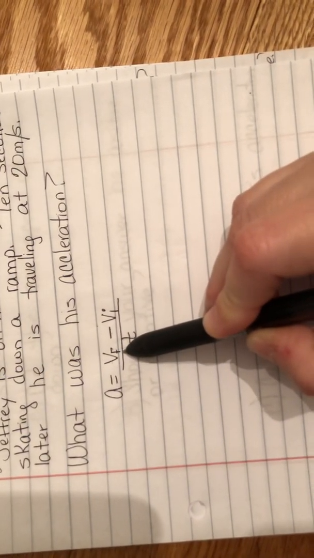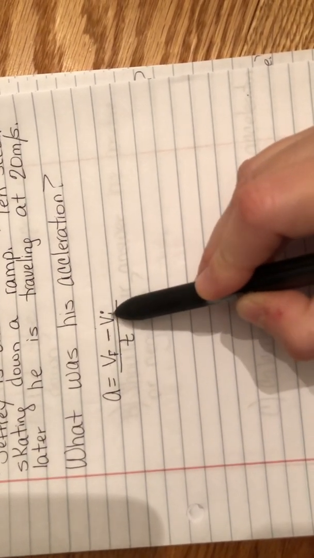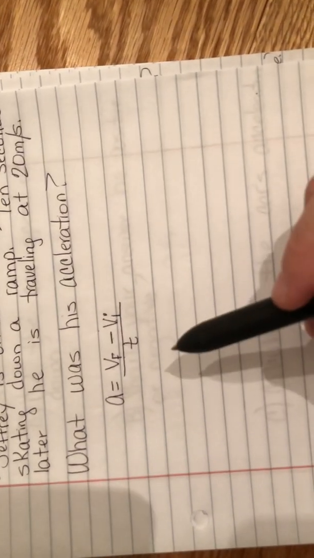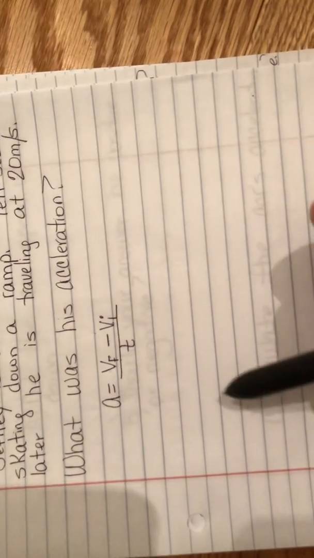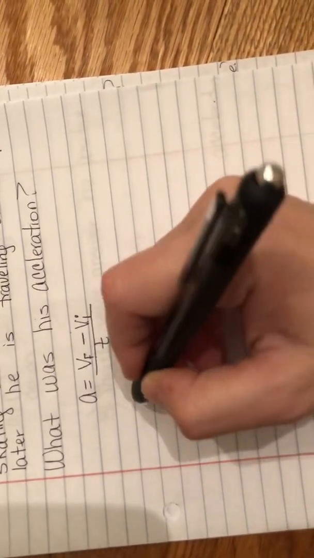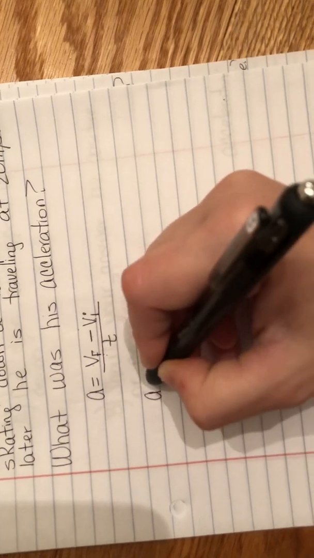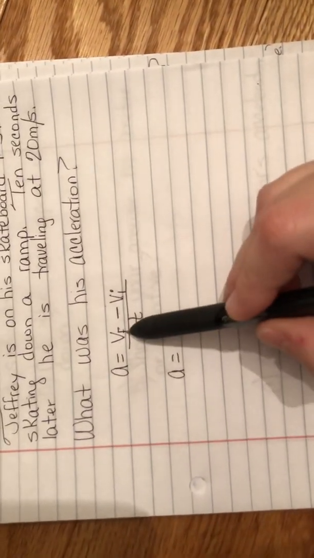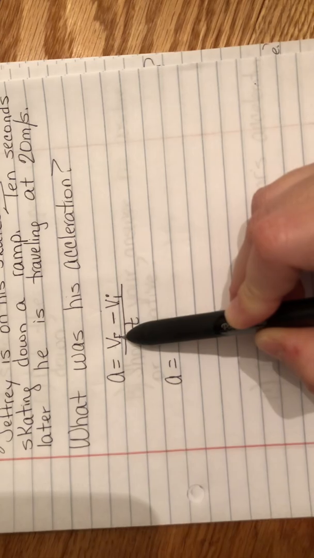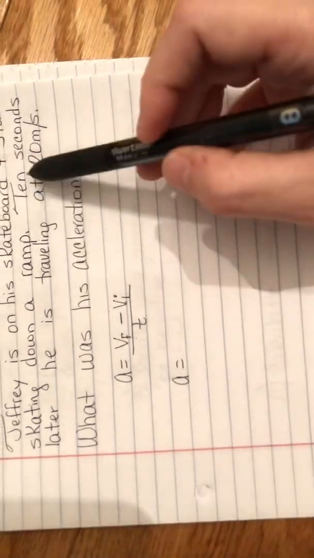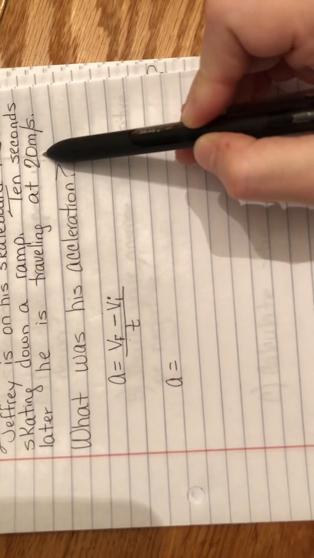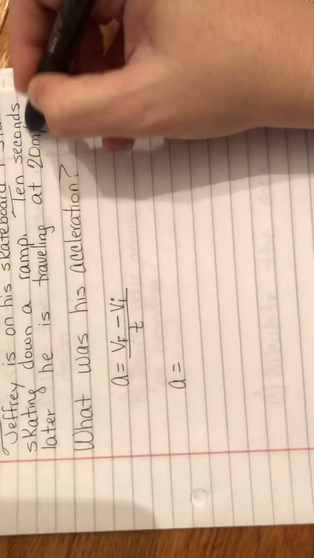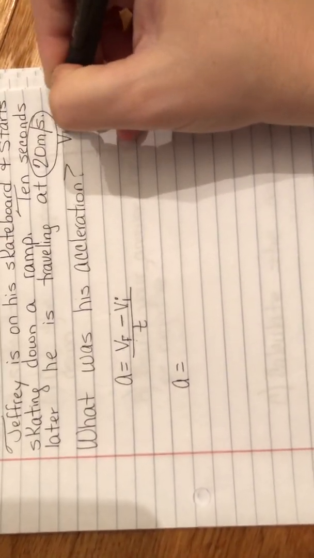VF is final velocity minus initial velocity. Velocity is just another way of saying speed. That's basically what it is, and we already know that V stands for speed anyway, okay? So I'm gonna drop down here. That's my formula. I'm gonna plug in my numbers. So VF is whatever his final velocity or speed was. I go back up there and look. Jeffrey's on his skateboard and starts skating down a ramp. 10 seconds later, he's traveling at 20 meters per second. So that's his final right there. So I'm gonna circle it and I'm gonna put VF right there.